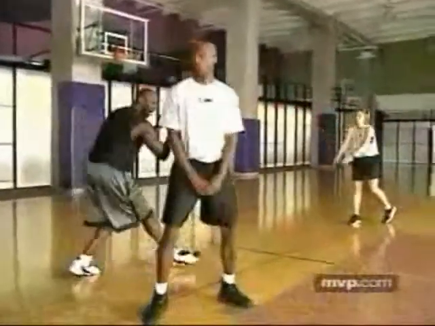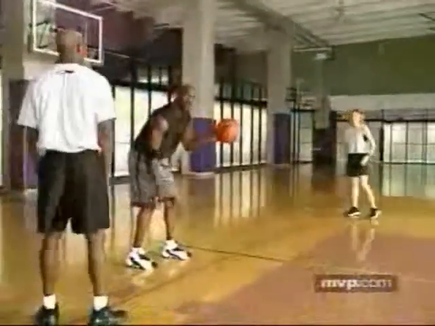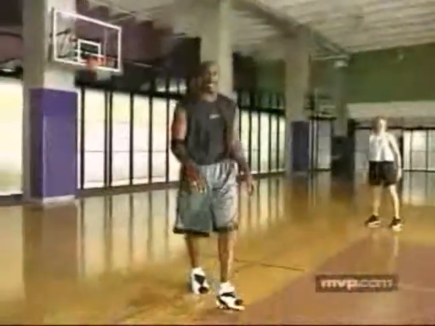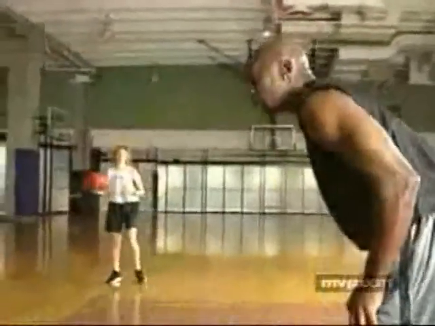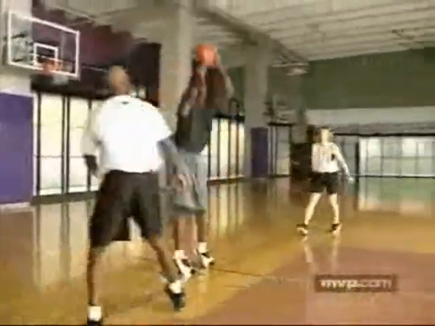So as I'm coming off the screen, I see the passer. I'm squaring up with my right foot pivoting, shoulder square to the basket, and then I'm into my shot. All right? So let me show you very quick how that happens. So I'm moving, squaring up, shoot.